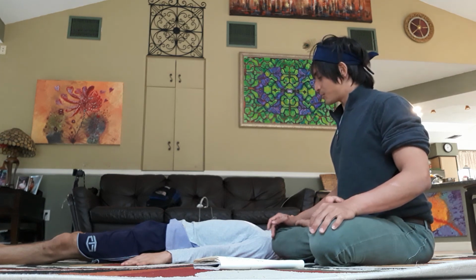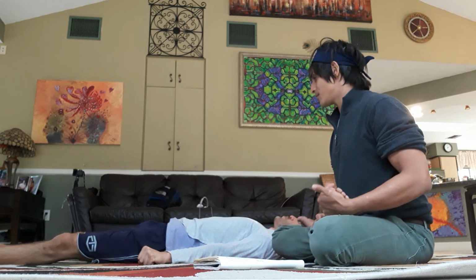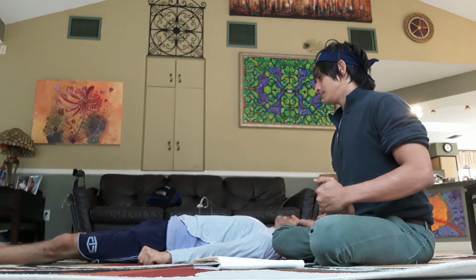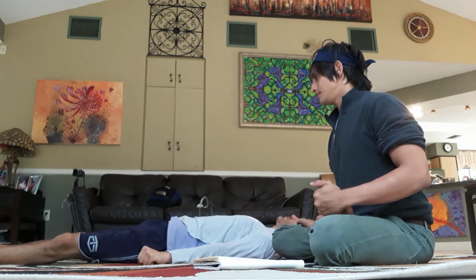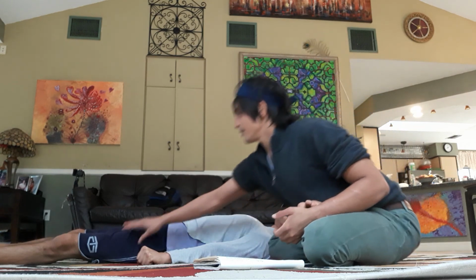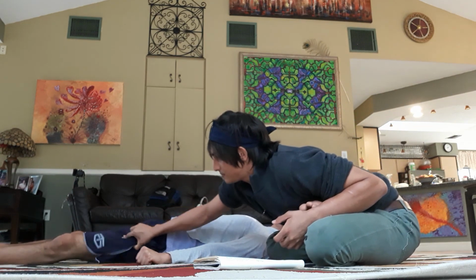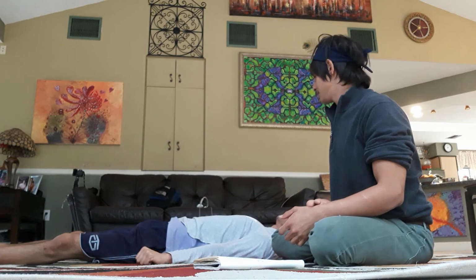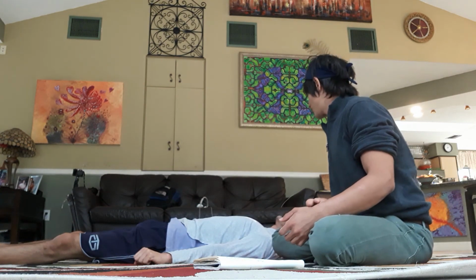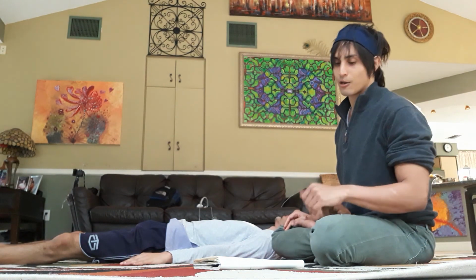Okay, once more, inhaling, contract the whole body except the left leg. Squeeze your right toes, contract your quads. Keep this relaxed. Exhaling, relax. Breathing out, relaxation.